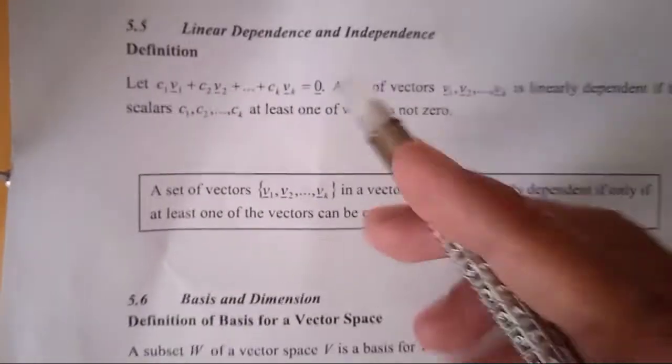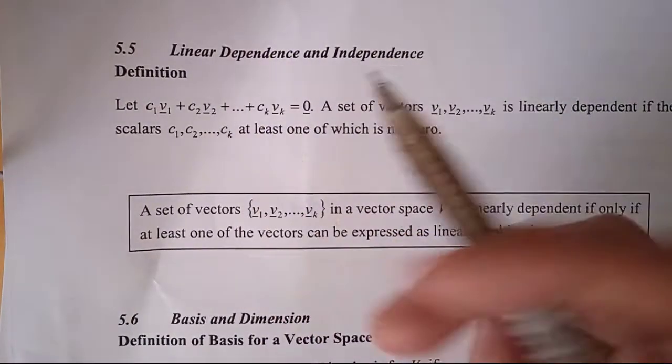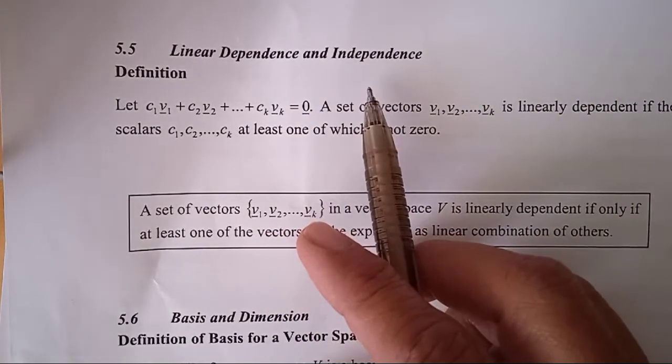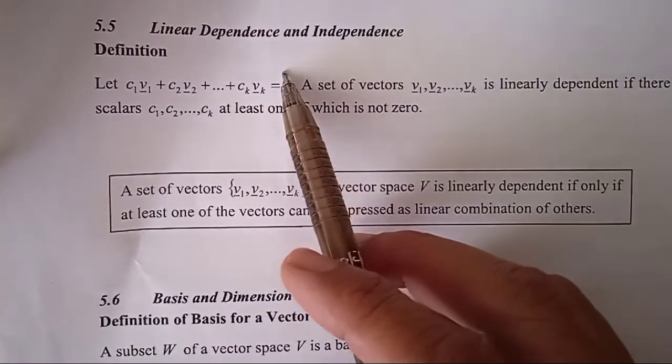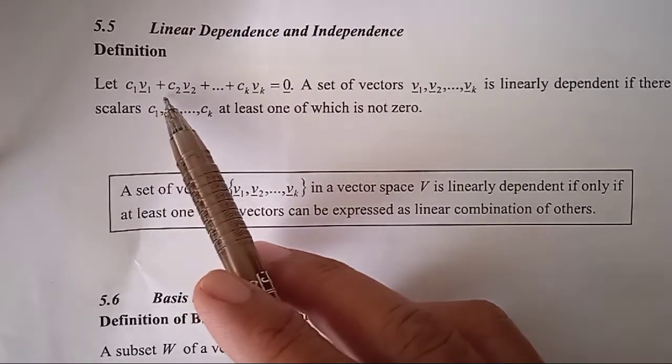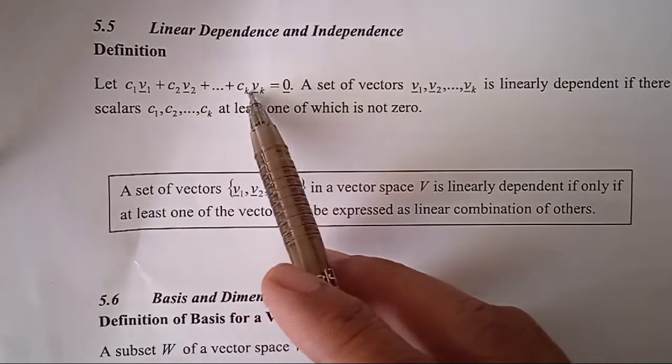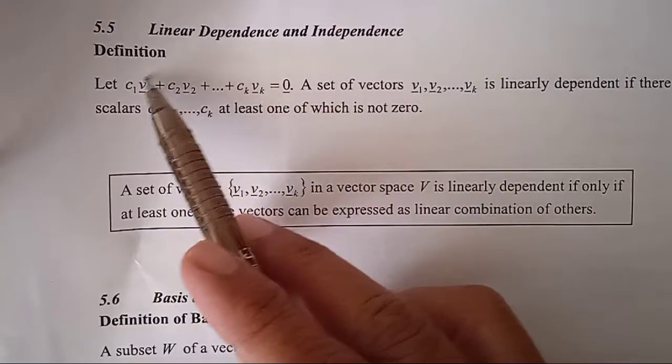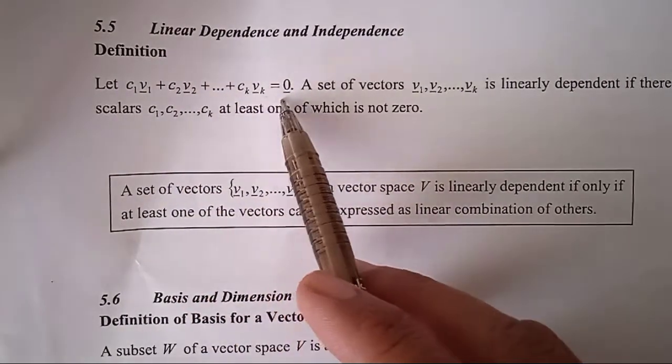Okay, next is 5.5, linear dependence and independence. Definition of linear dependence and independence. Let c1 v1 plus c2 v2 plus ... plus ck vk equal 0. A linear combination of v1, v2, until vk is 0.